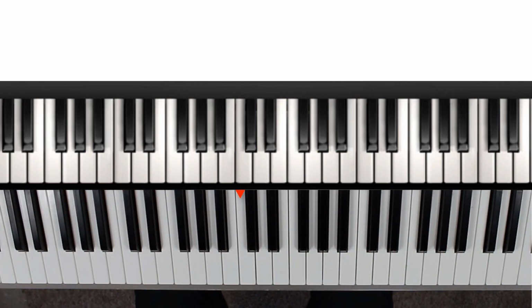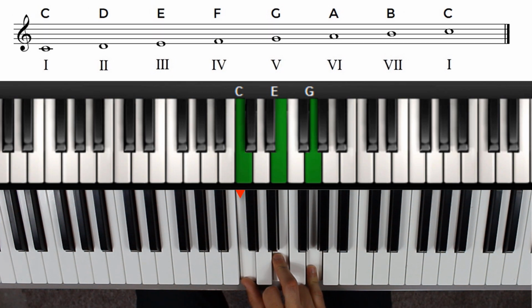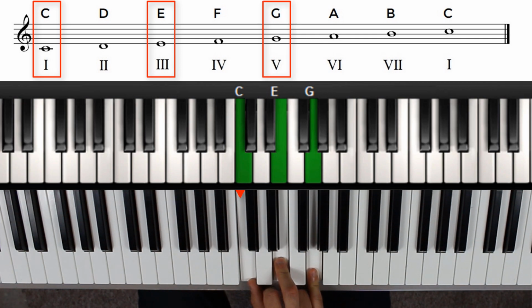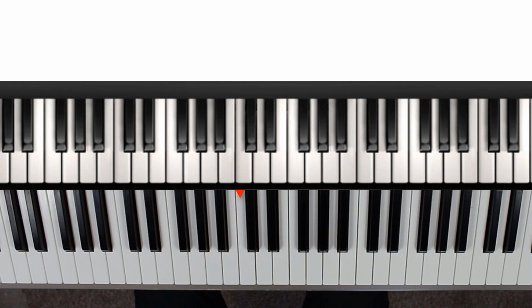In pop and rock music, more often than not, simpler chords are used. For example, this is the C major chord, which is made up of the first, third, and fifth degrees of the C major scale. Jazz often uses more notes to create richer and more diverse sounding chords. And in the next lecture, I'll show you a simple way that you can play some of these richer sounding jazz chords.